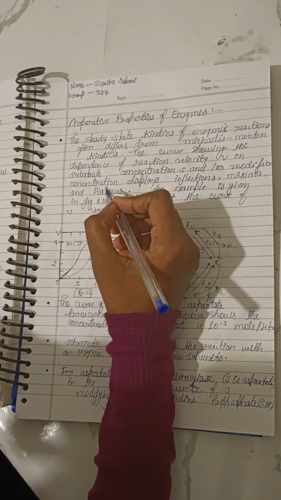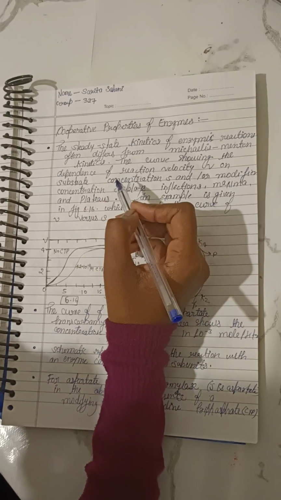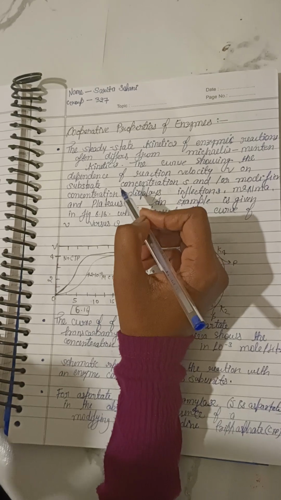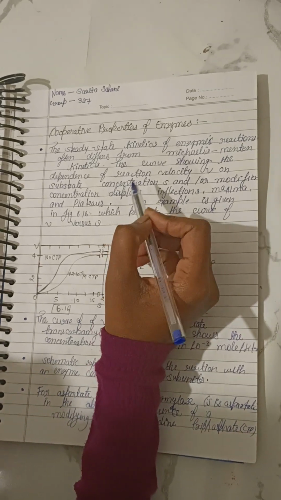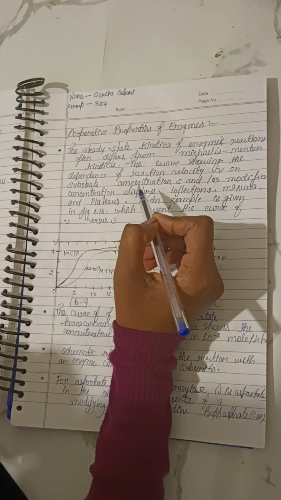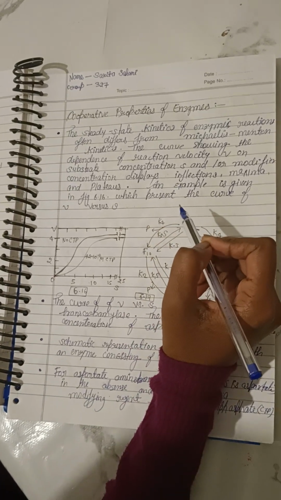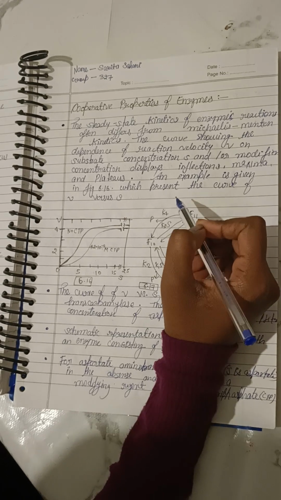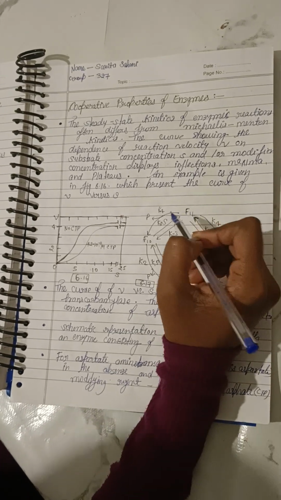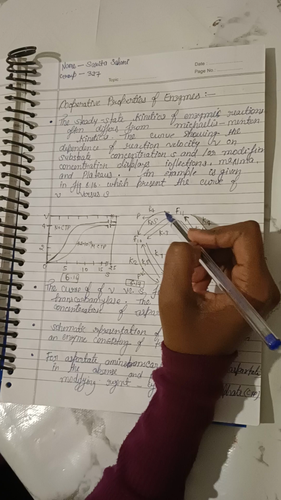And my topic is cooperative properties of enzymes. The steady state kinetics of the enzymatic reaction often differs from the mechanism kinetics. The curve showing the dependence of the reaction velocity v on substrate concentration s or modifier concentration displays inflections, maxima and plateaus. An example is given below, which presents the curve of v versus s.